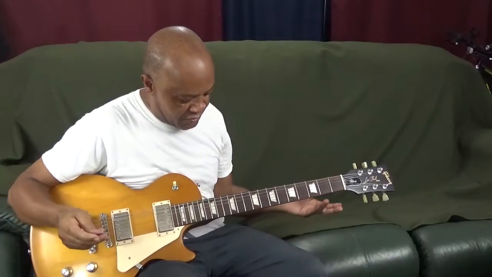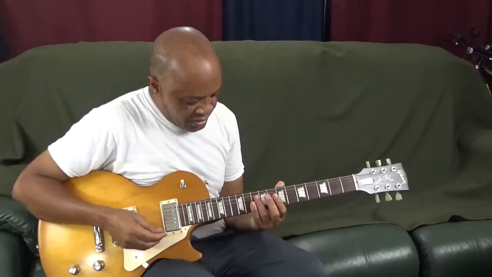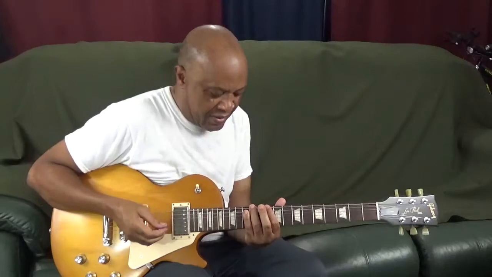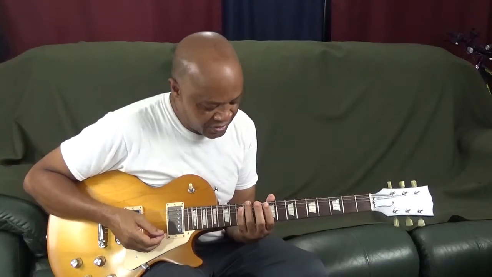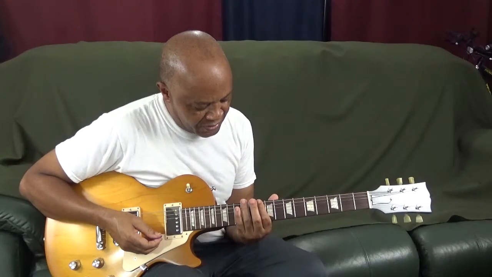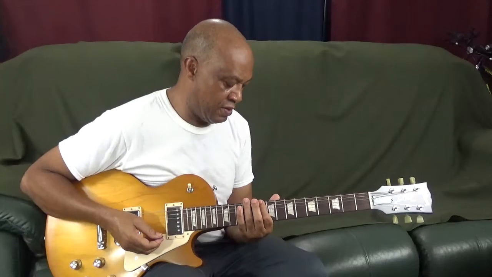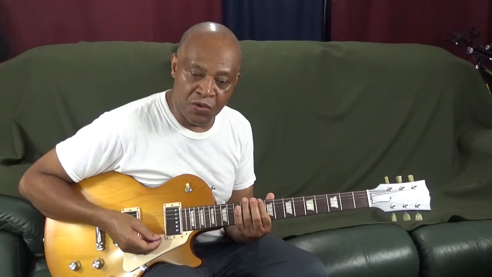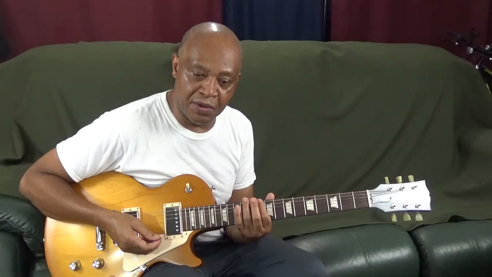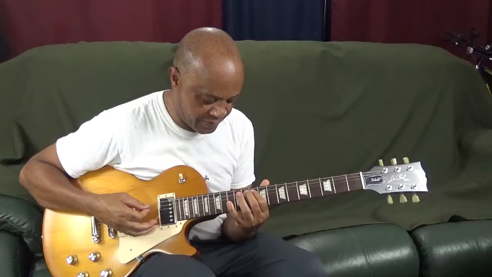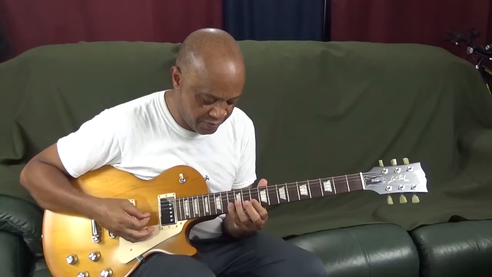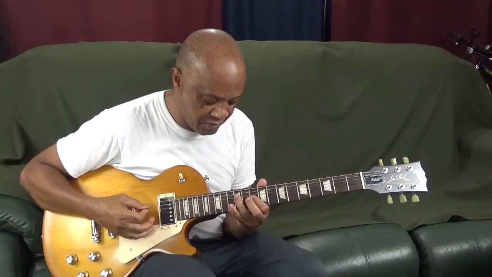For example, if I play the D minor pentatonic scale again, starting on the 10th fret, with the root on the 6th string, so I play blues.